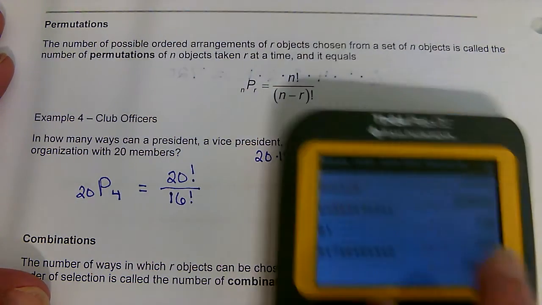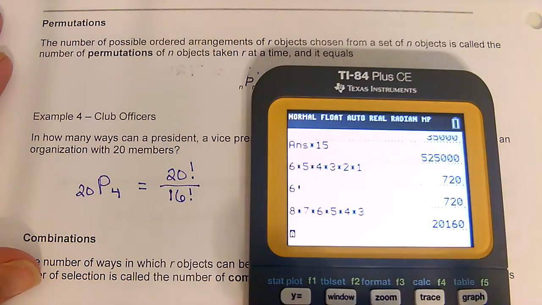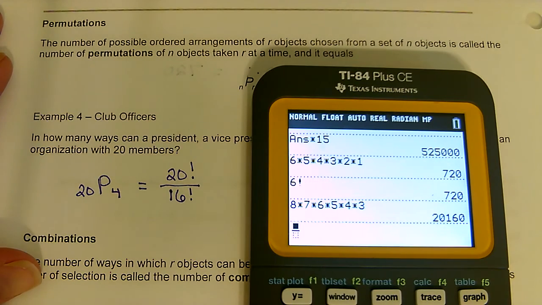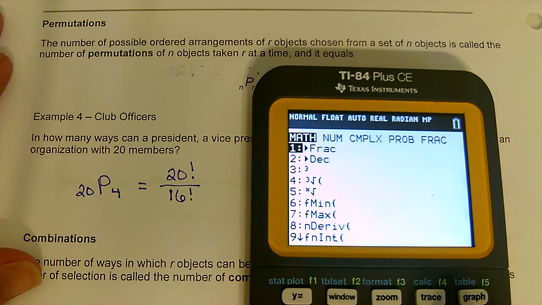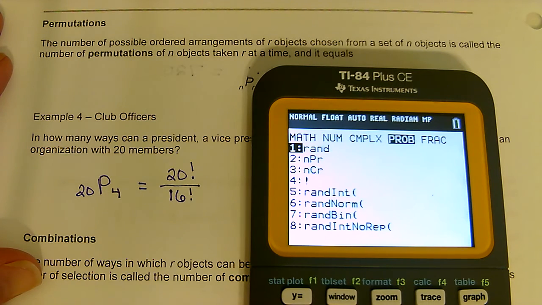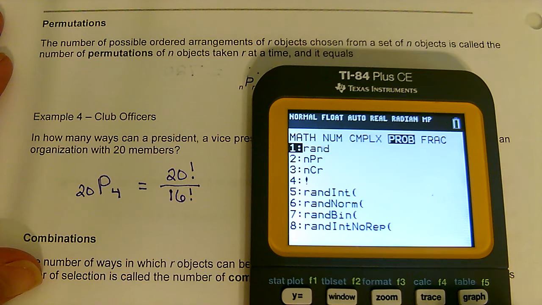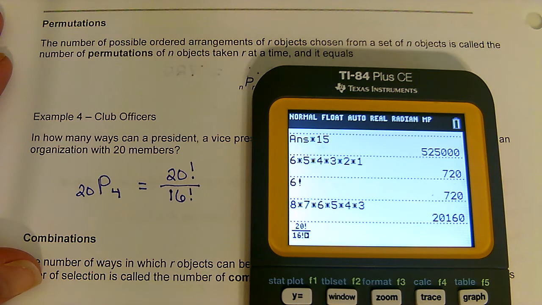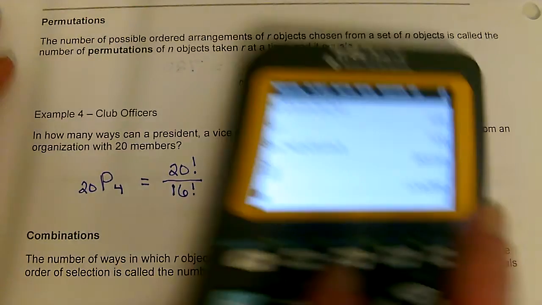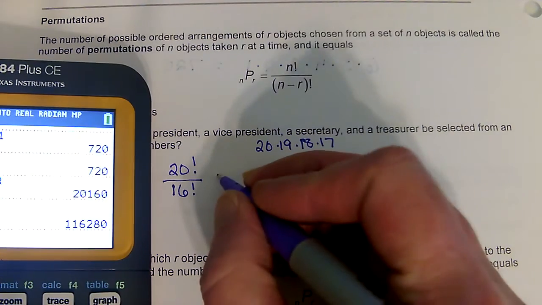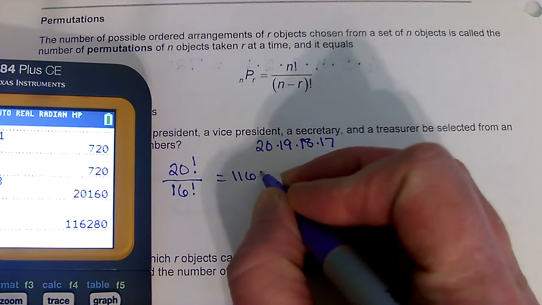It's pretty easy to do by hand, but I also wanted to show you could do it in the calculator. So 20 factorial divided by 16 factorial. Woo! It's a lot of different ways I could set those kiddos up.